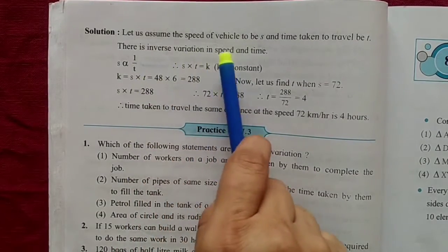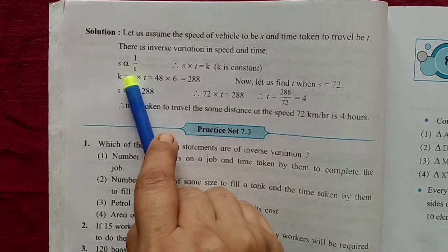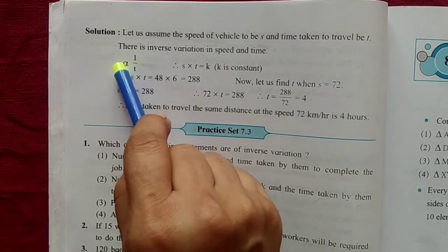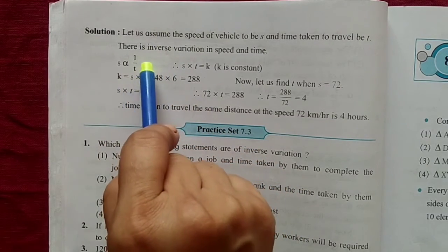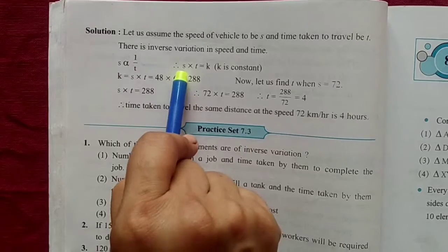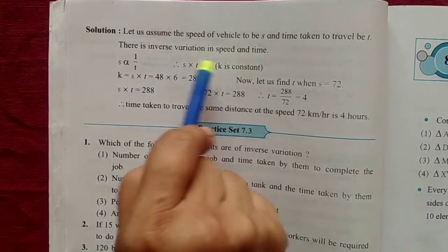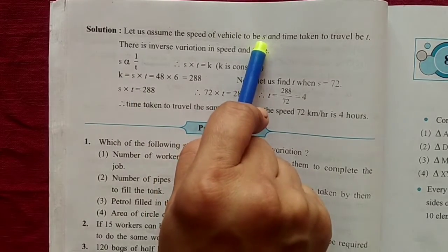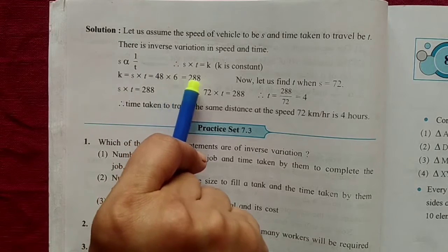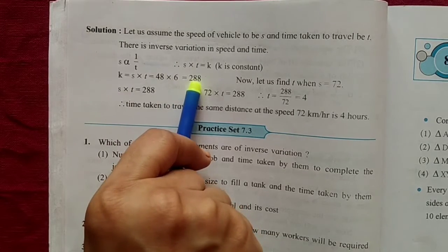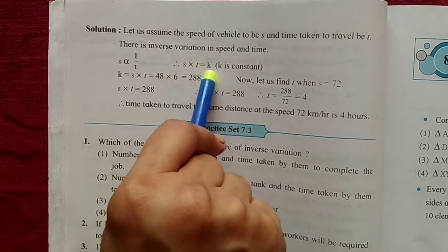Now there is an inverse variation in speed and time. So we write this proportion: S varies with 1 upon T, or S varies inversely with T, and then we write the equation of variation. S into T is equal to k, where k is constant. Now what is given to us in this sum? S is 48 and T is 6. So the distance traveled is how much? 288 kilometers. Now the same distance is to be traveled, isn't it?